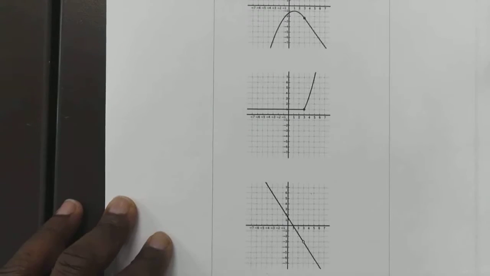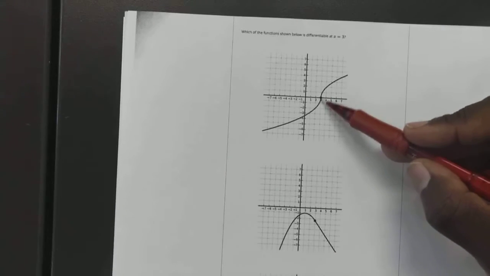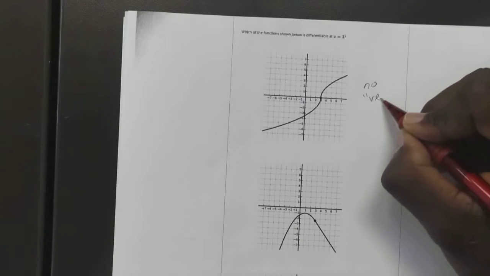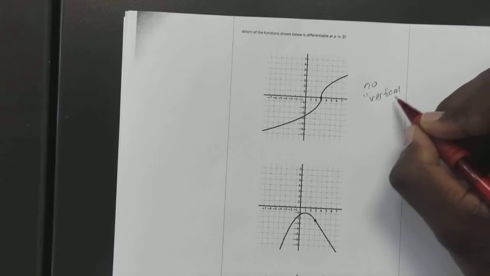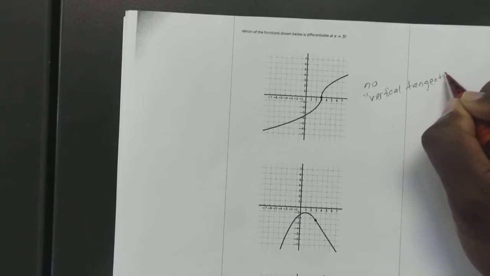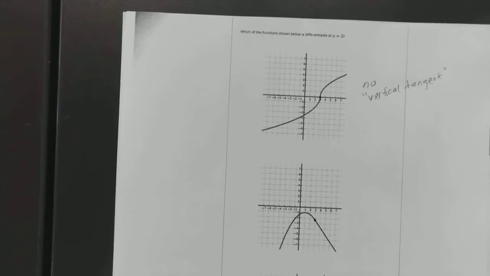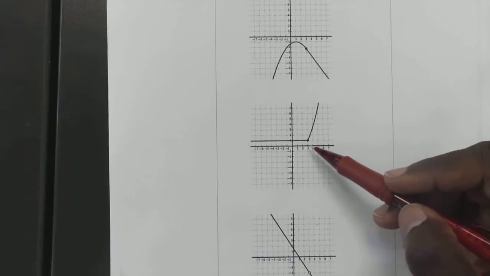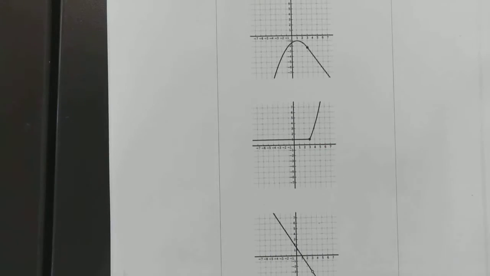Okay. Third one? Or not third one, second one? Yep, the second one. Because here, that's where you have your vertical tangent. Okay. And the third one, here you have that sharp corner. So you know it's not differentiable there.